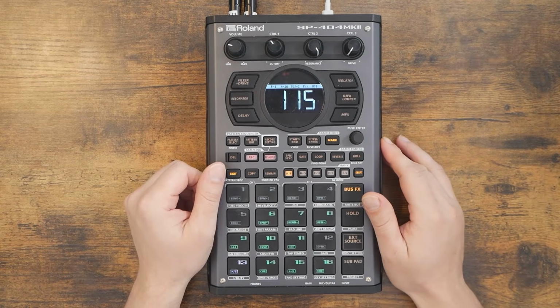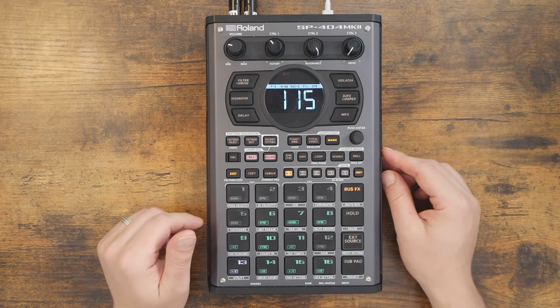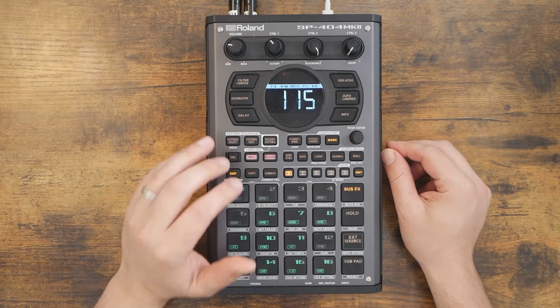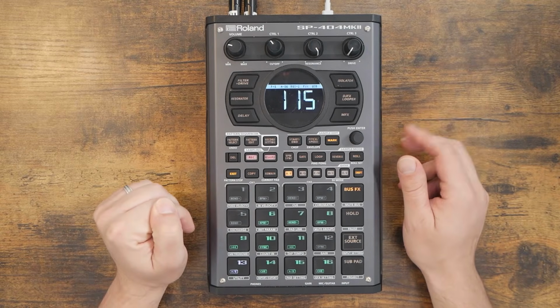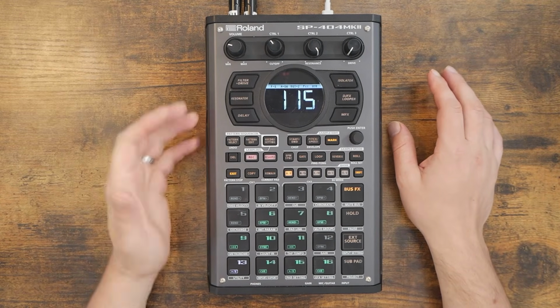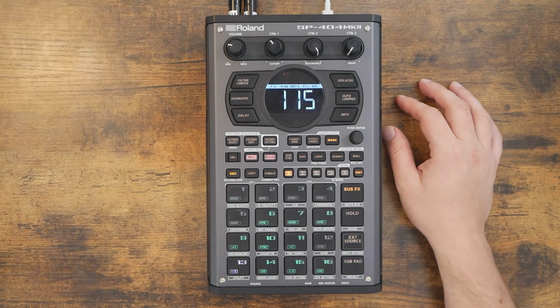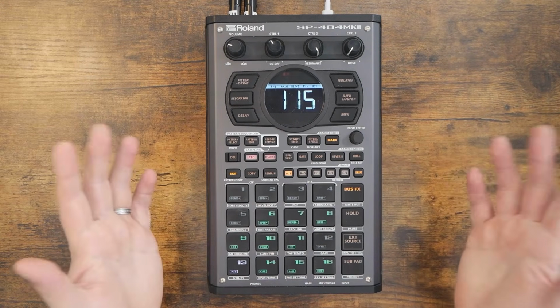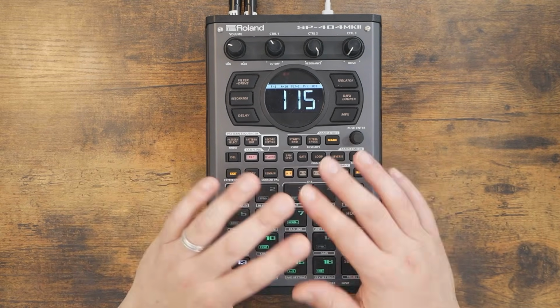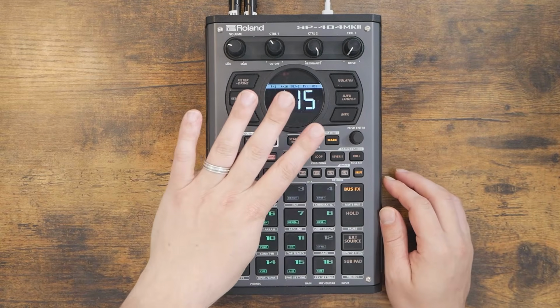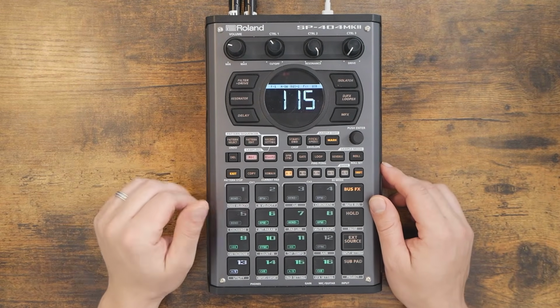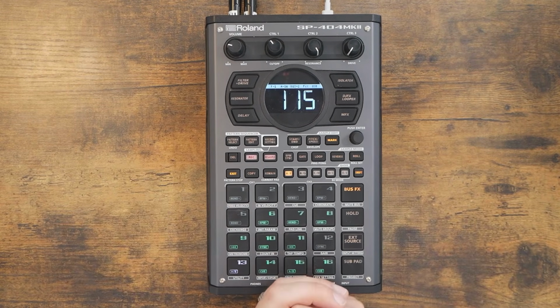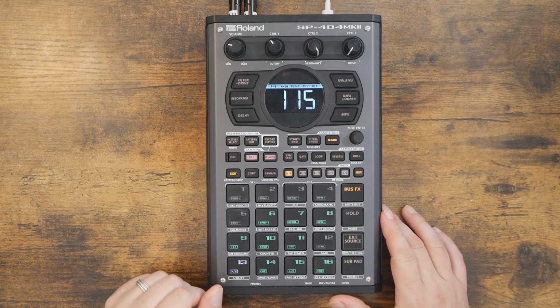So I do have a couple, we can call them complaints, but they're really things that I think Roland could fix in future firmware updates, or who knows? This thing is 4 years old this year? That's crazy. There might be a Mark III in the works. I literally have no idea. But these are just my four, we'll call them complaints about the SP-404 Mark II, things that I wish it could do that it currently can't.